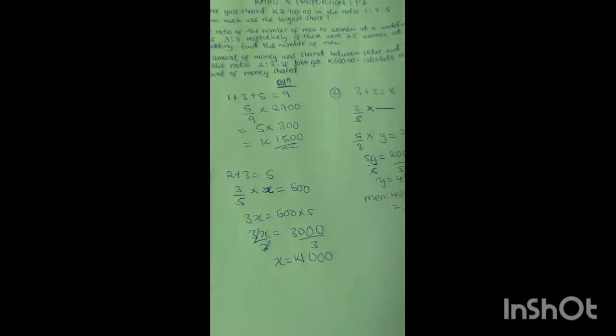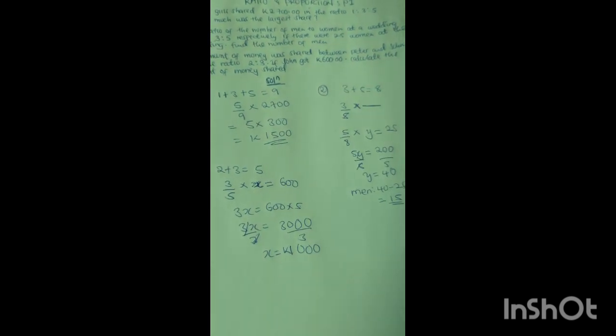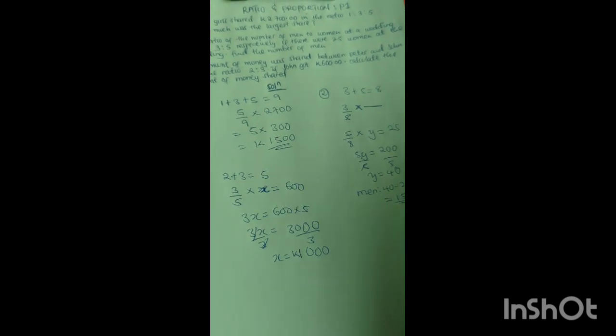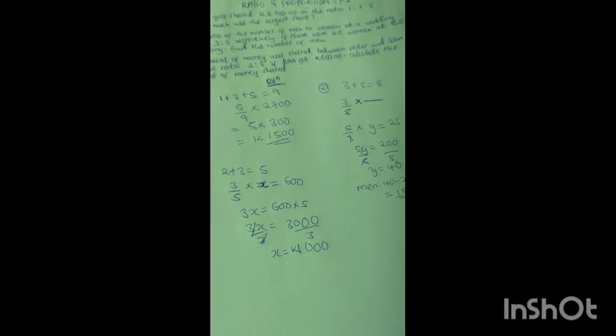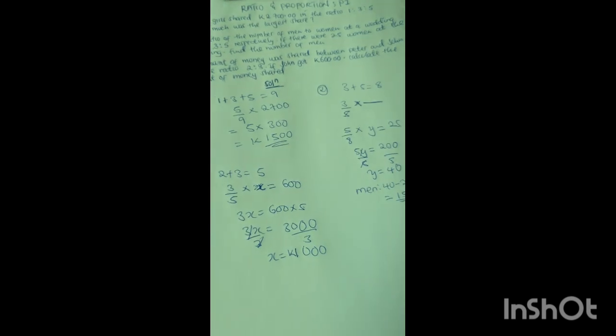So if they were to ask you how much money Peter got, you just say 1,000 minus 600, which will give you 400 kwacha. Remember to practice questions, both GCE and the internal papers from 2024 all the way down to 2013.